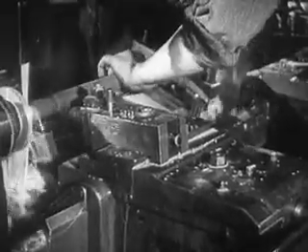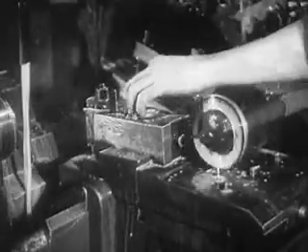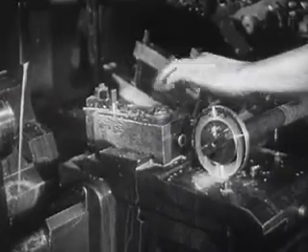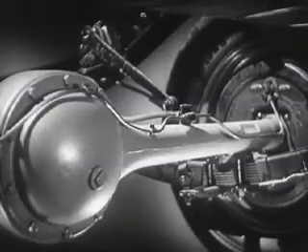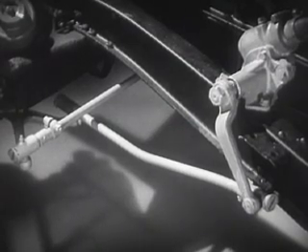Chrome nickel steel, steel made stronger by alloying it with two tough friends, goes into axle shafts that will stand up under twisting strains. Modern shockless steering is made safer by the same tough chrome nickel alloy.